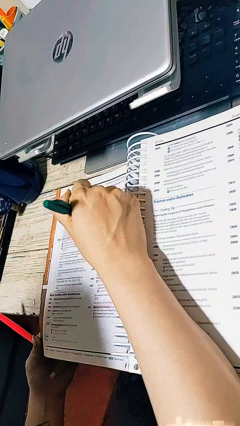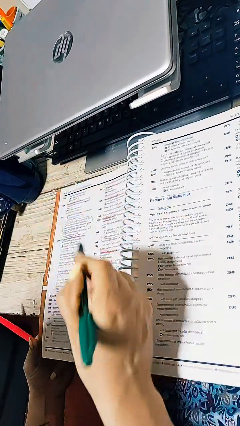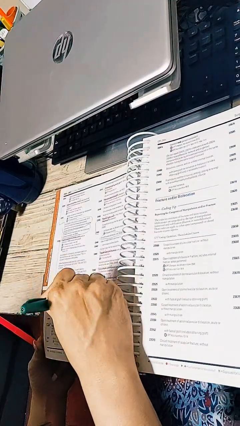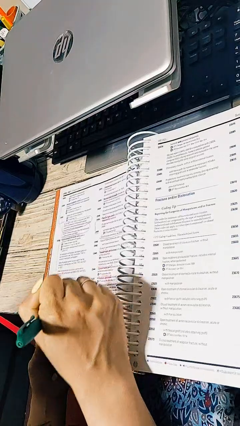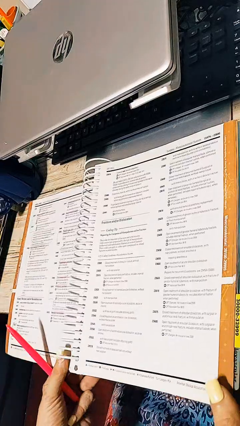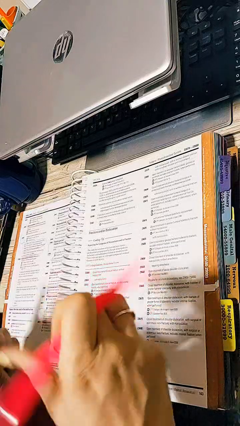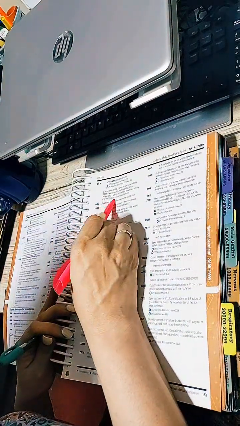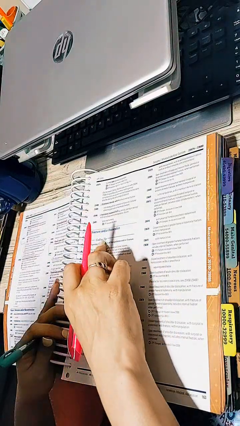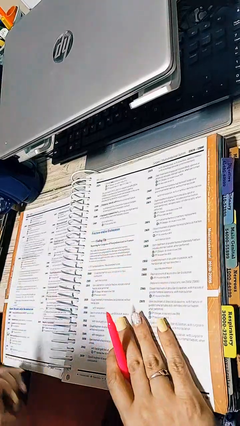Okay, again, just grouping the codes together that go together and then circling what's in parentheses. Okay, I am on page 163 now. Okay, sometimes the book has coding tips. Okay, so make sure you look at those.